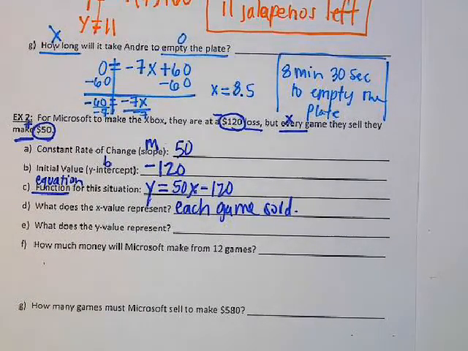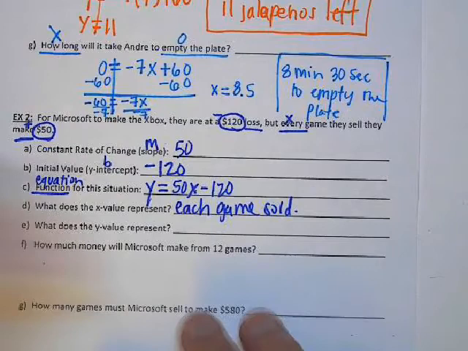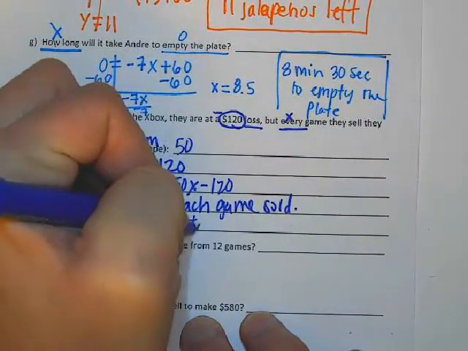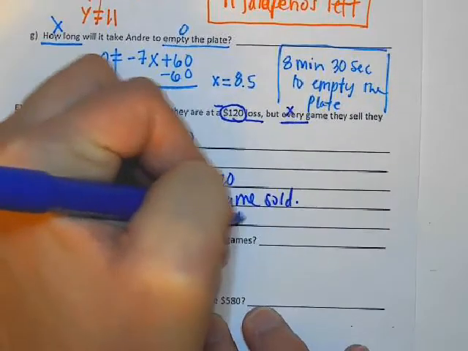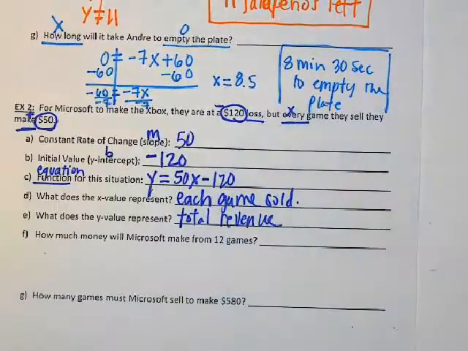Total revenue. I like that. So total revenue. What's revenue mean? Money. Money what? Earned. Your profit. Money made. Total revenue. So money, total money. Anytime you're talking about money, your y is probably talking about how much you've made.